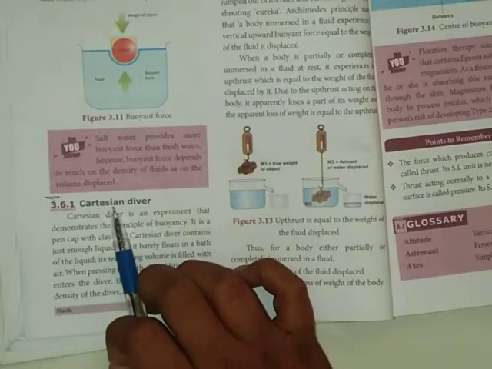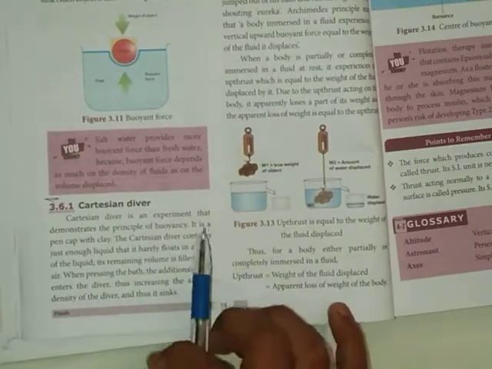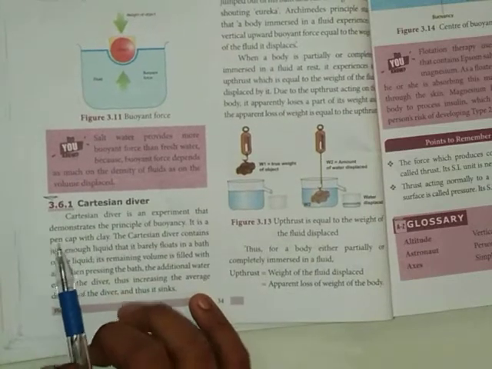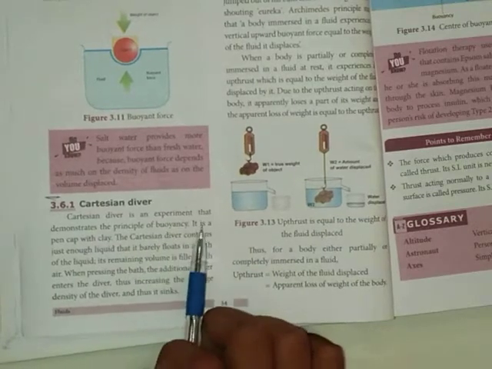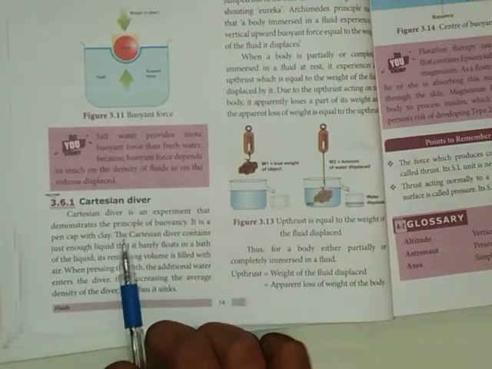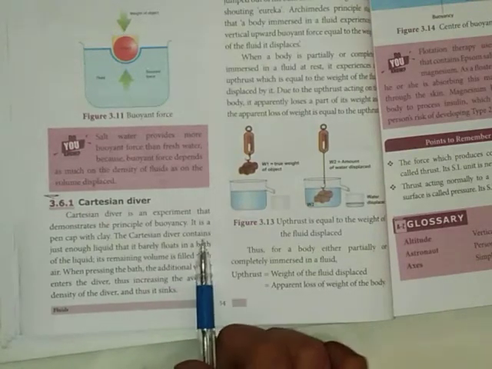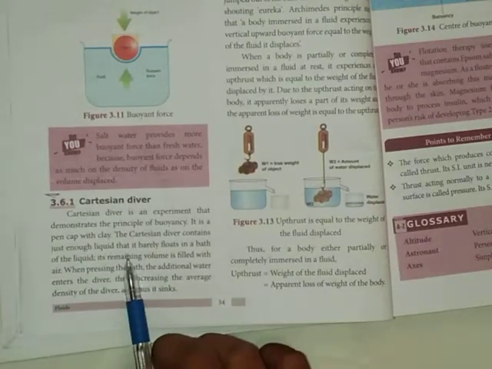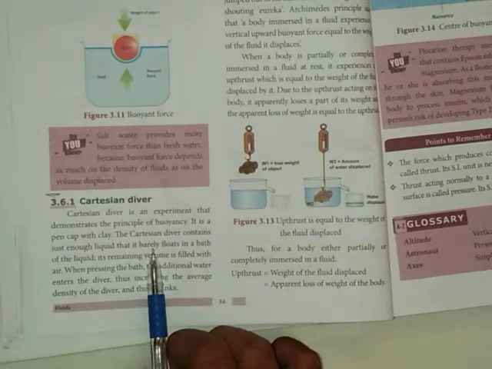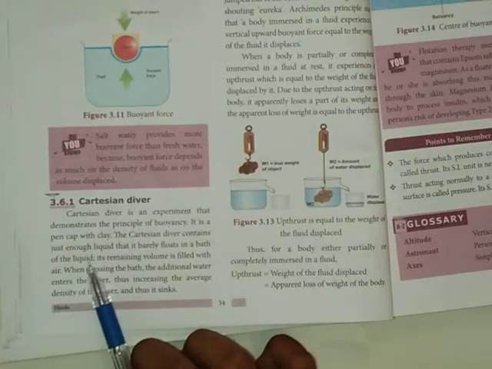Cartesian diver. The Cartesian diver is an experiment that demonstrates the principle of buoyancy. It is a pen cap with clay. The Cartesian diver contains just enough liquid that it barely floats in the bath of the liquid.